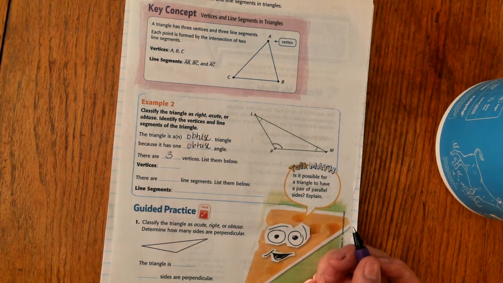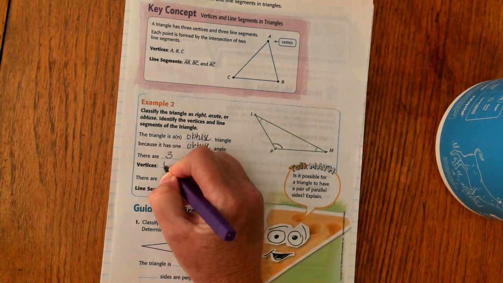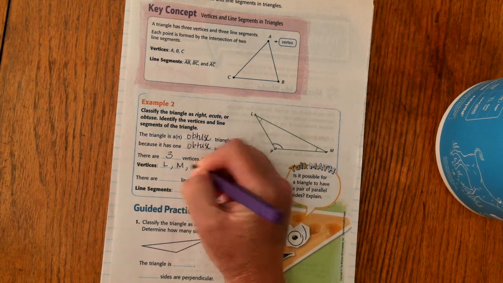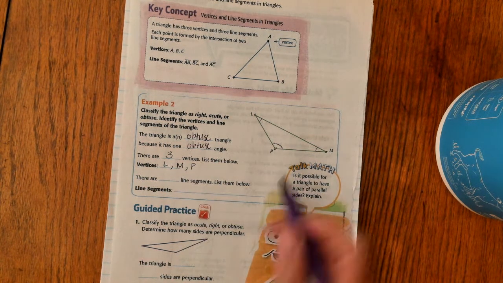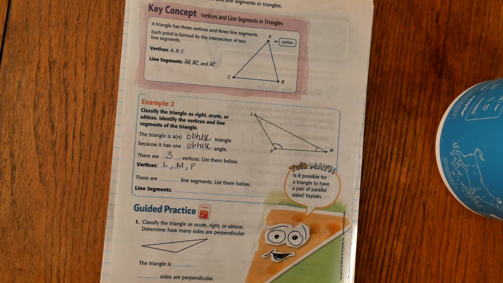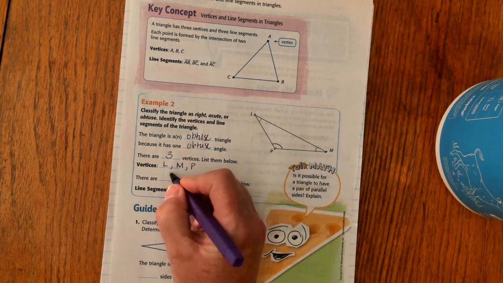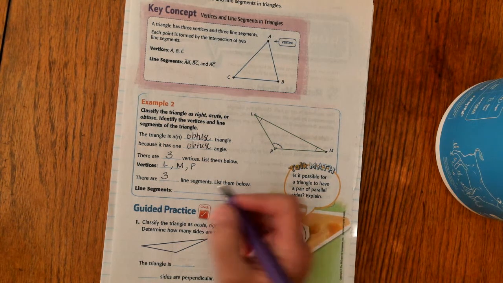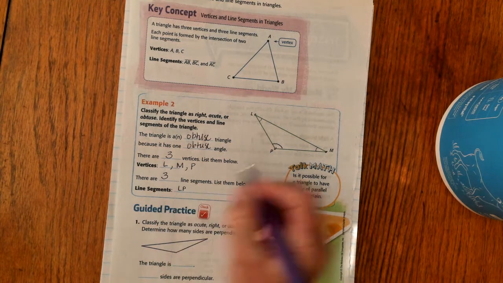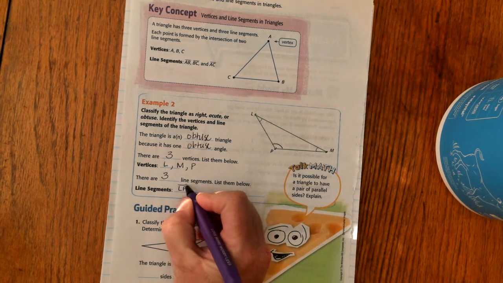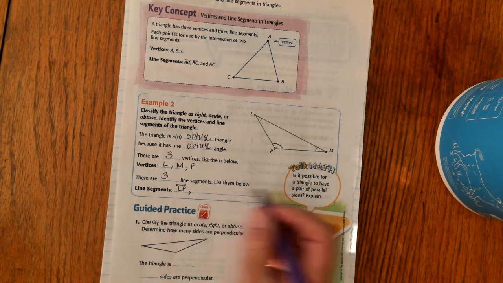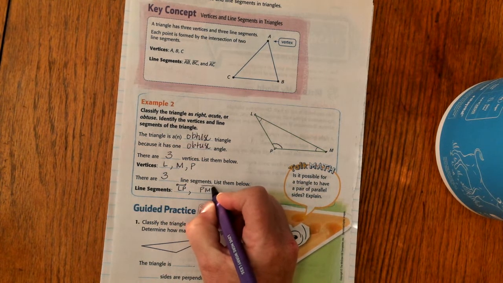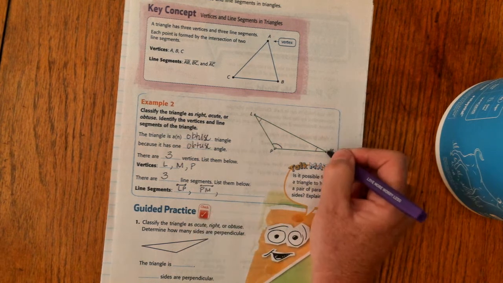Okay, and the vertices are L, M, and P. And how many line segments are there? 1, 2, 3. 3, and we need to list them below. So we can do LP, PM, and ML.